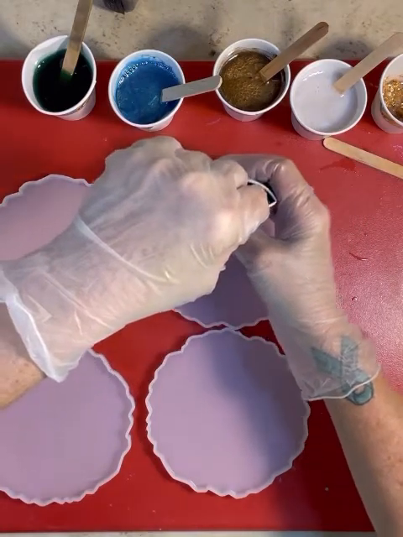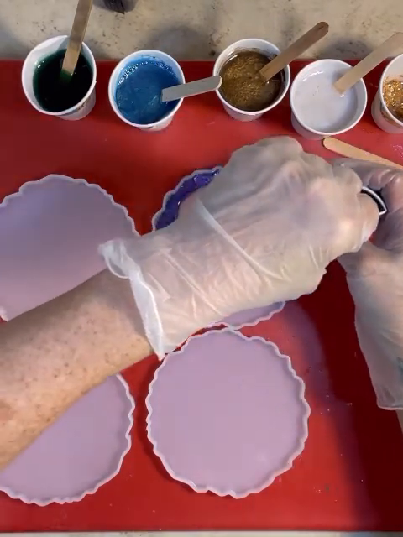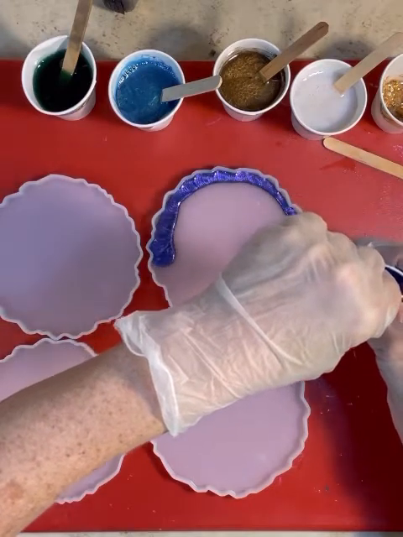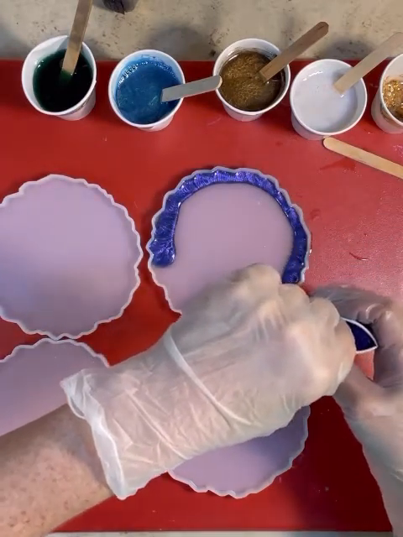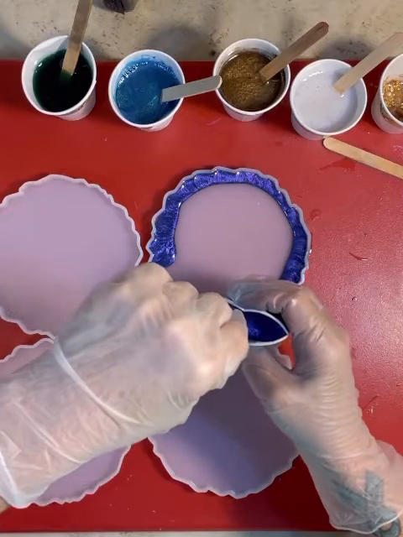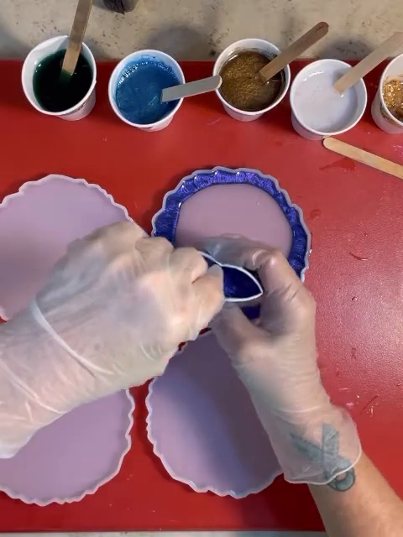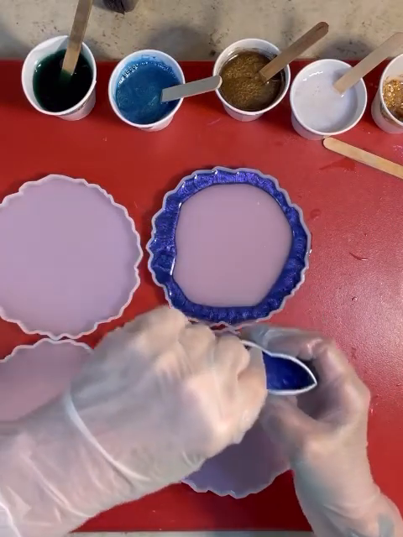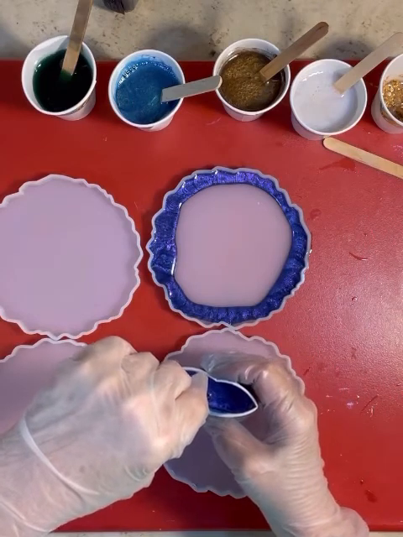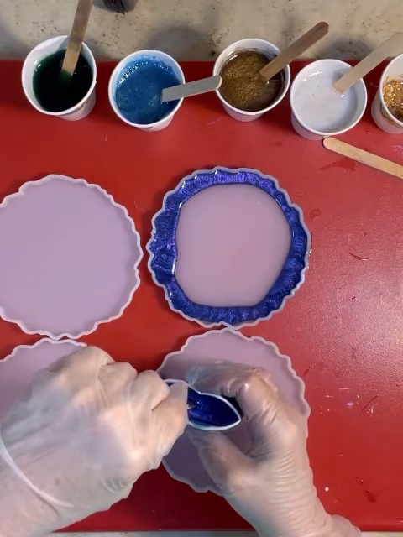Okay, the art of the pour. From up high, put a small stream around the side. It is definitely an art to learn how to pour. I am constantly trying to perfect it.